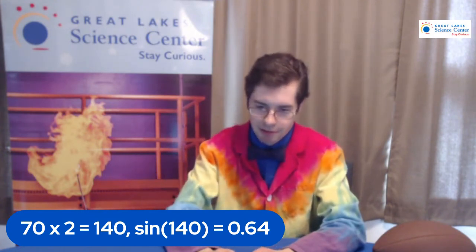So we can plug those numbers into the formula, and we get 400 times 0.643, which is the sine of 140, divided by 9.8, and then we get 26.23, which is about 86 feet. So a higher angle gives us a shorter distance. For comparison, 30 degrees gave us 35 meters, and 70 degrees gave us 26. So how can we get this ball to go as far as possible without changing anything but the angle?